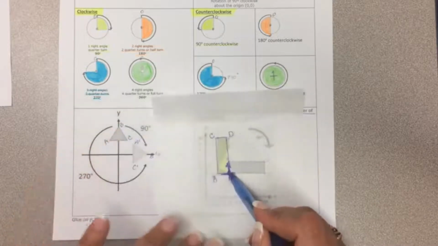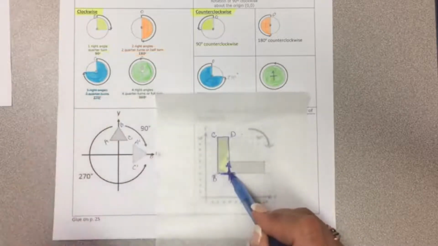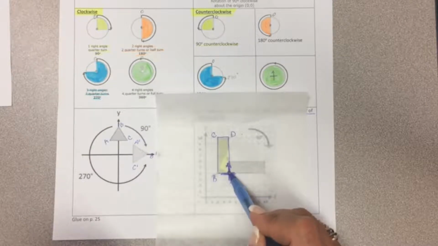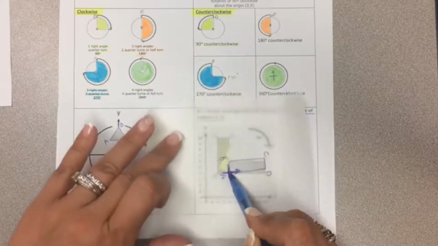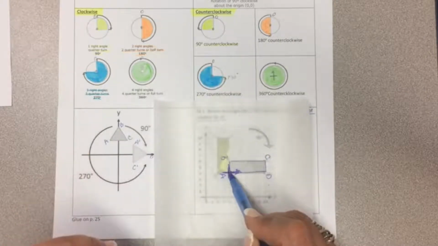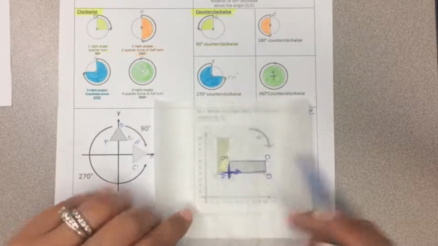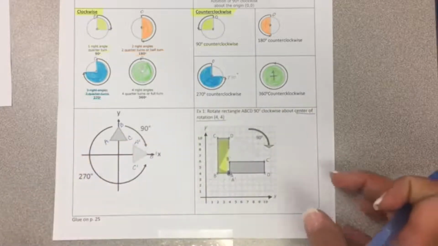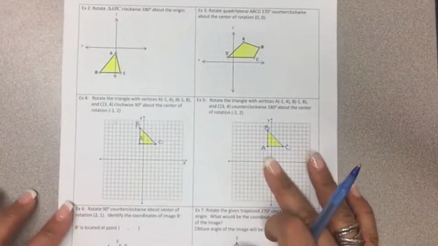So the actual shape can be rotated around any point on the coordinate plane. The direction is given by the problem, clockwise. How many degrees? 90. One quarter turn. Those were shown examples. Now let's see how to actually rotate a figure on the coordinate plane.